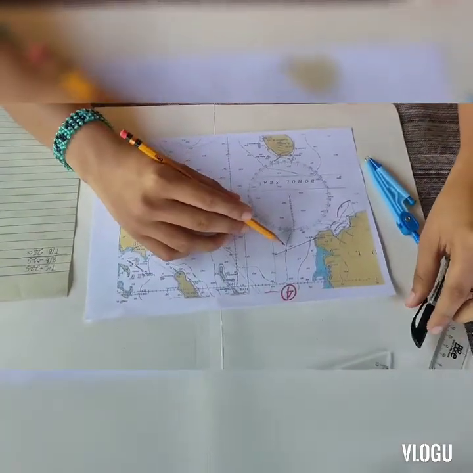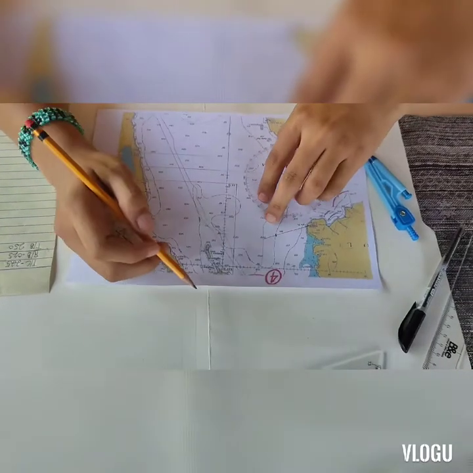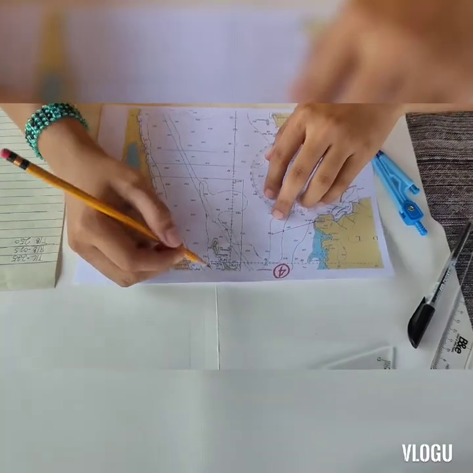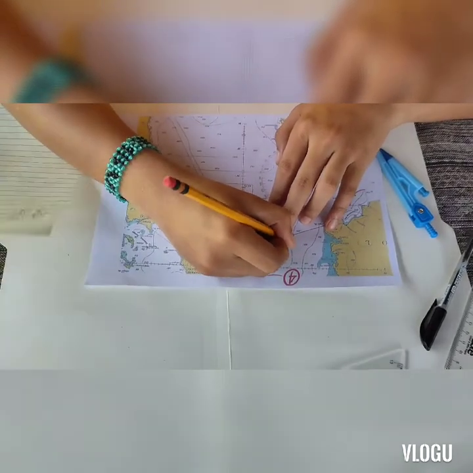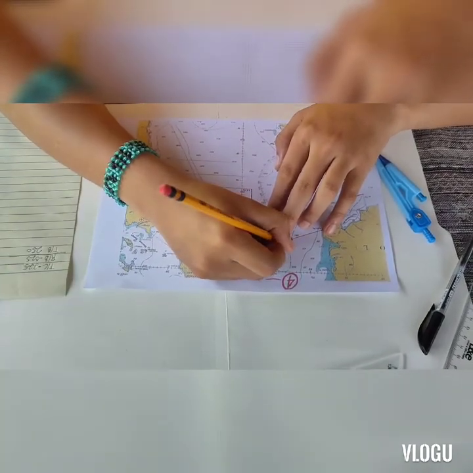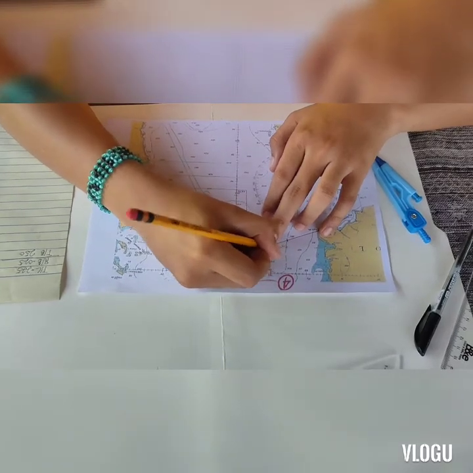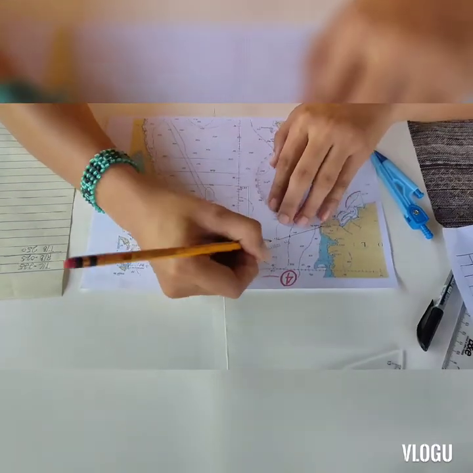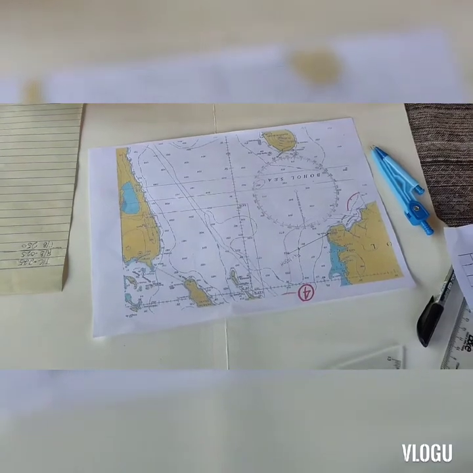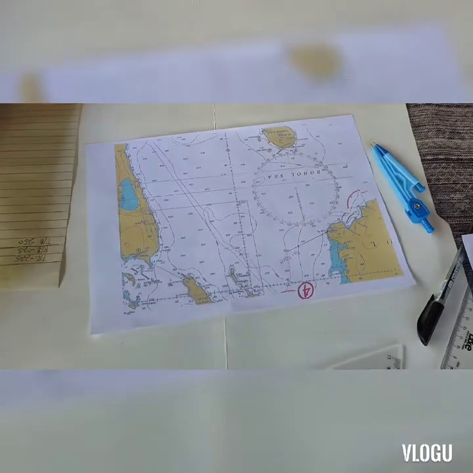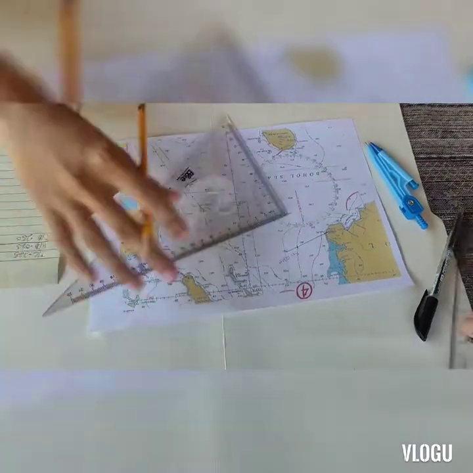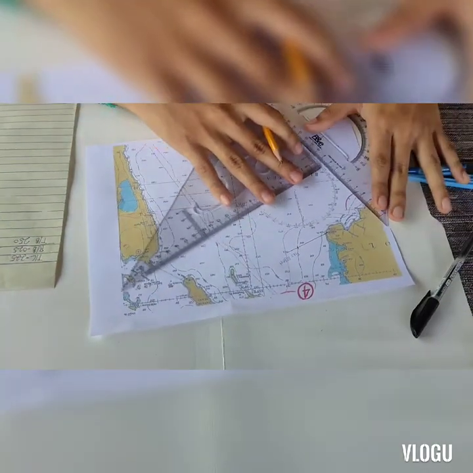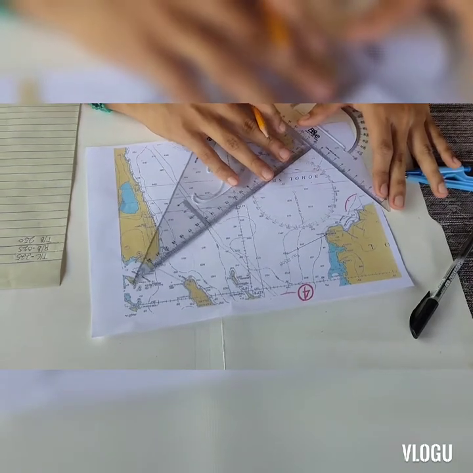So this is the first fixed position of 10:30 hour. So we must locate the 225 true course and connect it to the fixed position. 225.